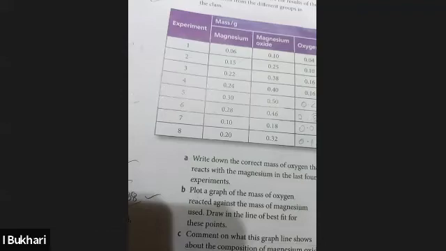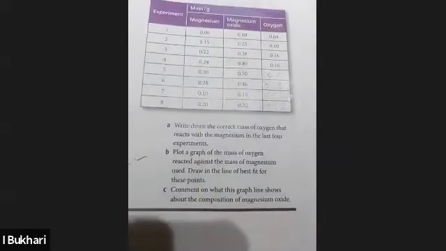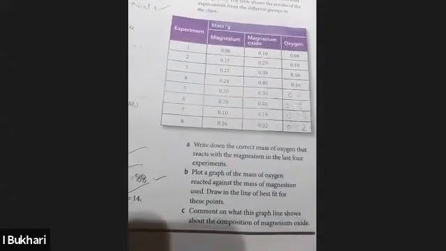Okay, Huda Chishti. It will have a fixed ratio of oxygen and magnesium, right? Yes. The straight line shows that the ratio between magnesium and oxygen is the same, no matter what masses we use. Okay, so this was easy.